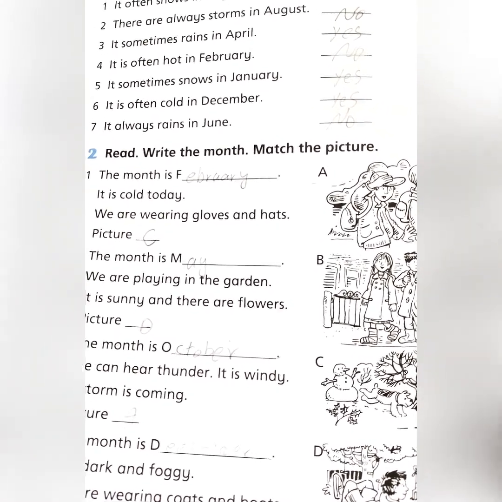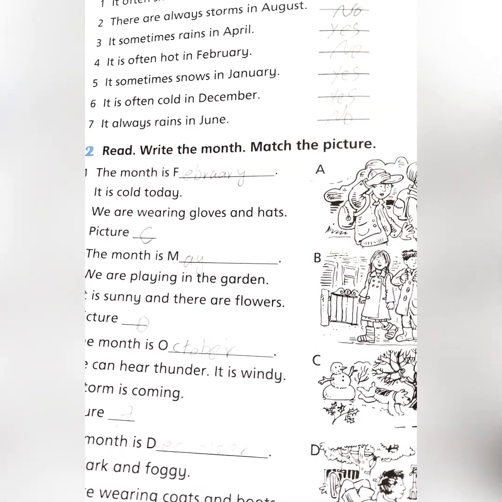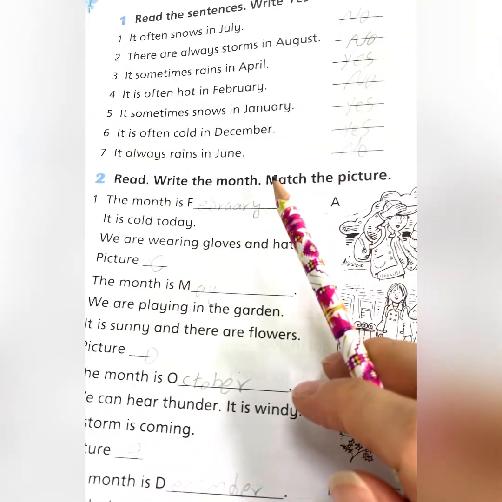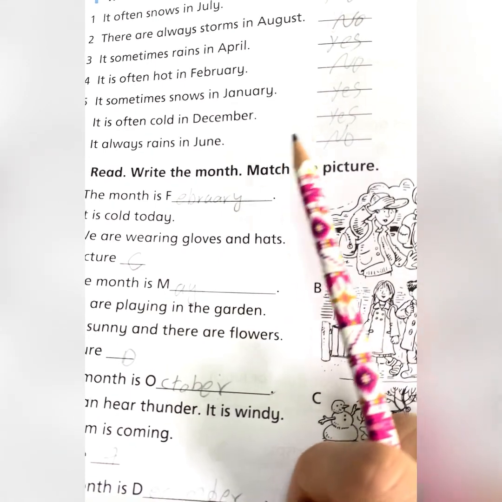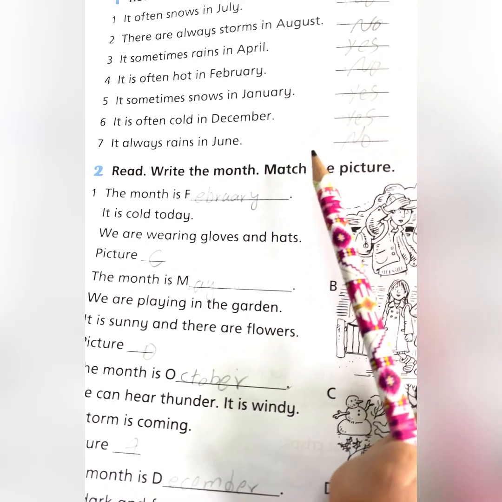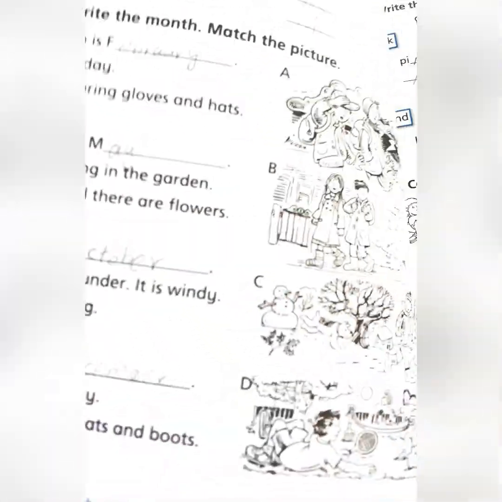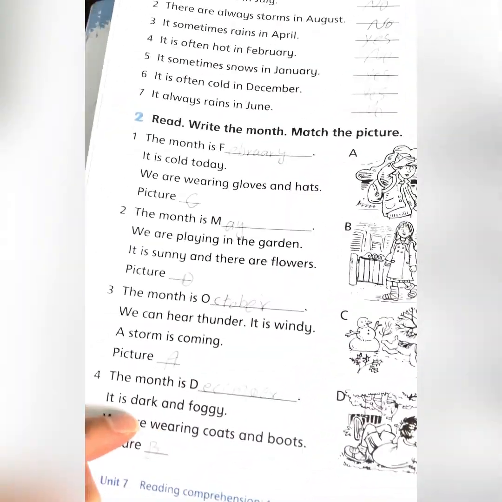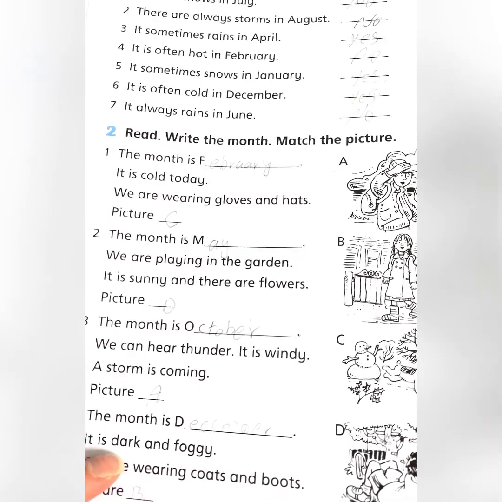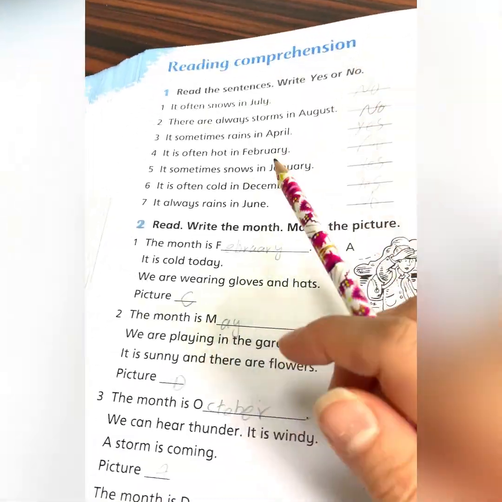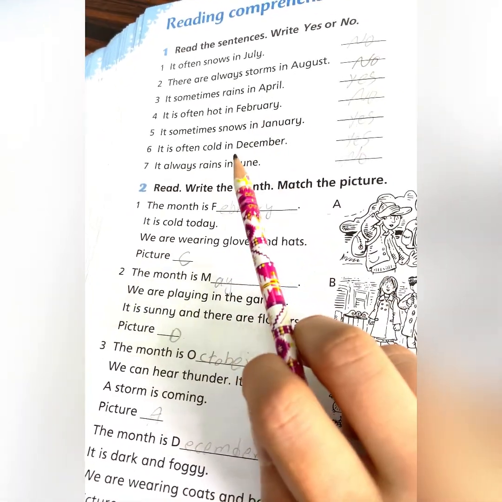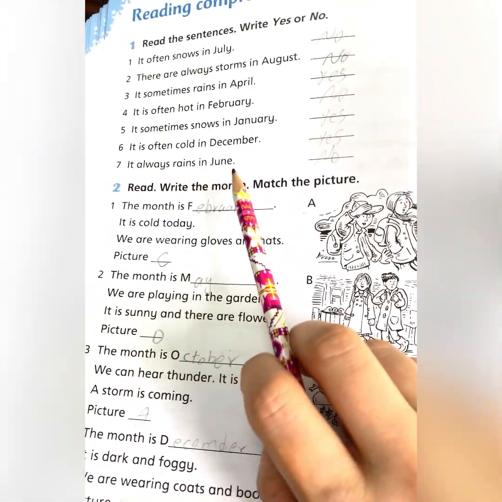So we talk about the months of the year and the seasons. Number 6 says, it's often cold in December. Yes, it's cold in December. Number 7 says, it's always rain in June. No, we can't see rain all the time in June. So we say no. So we answer yes or no by thinking about the months of the year and the seasons that we have in the year.